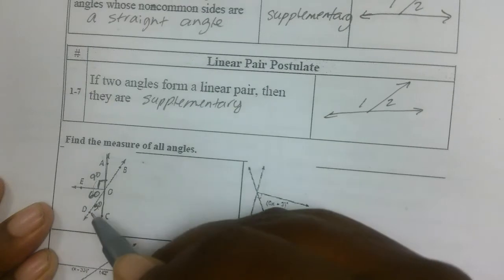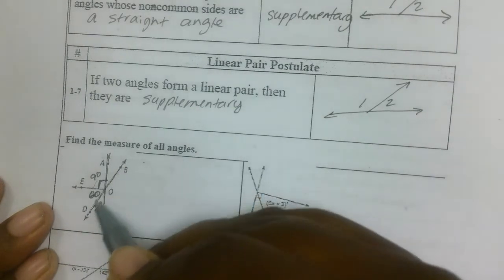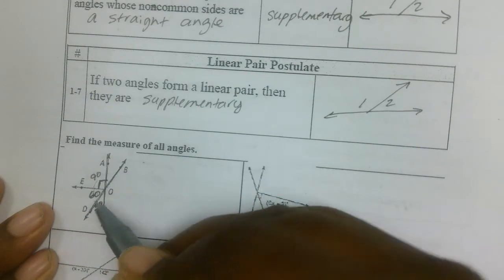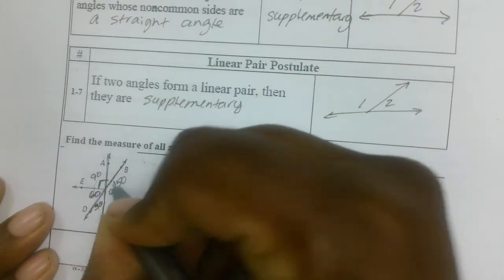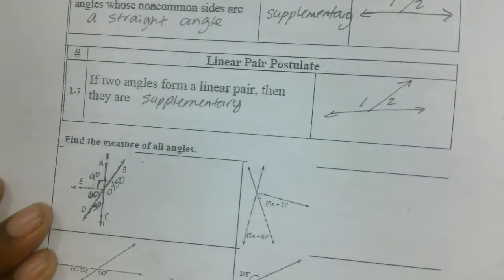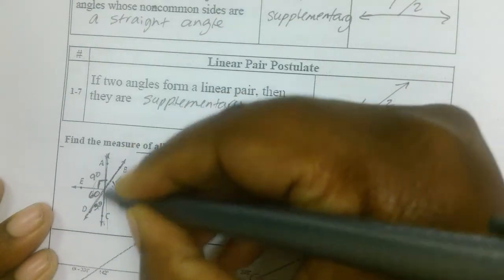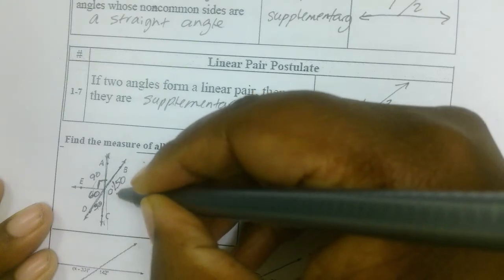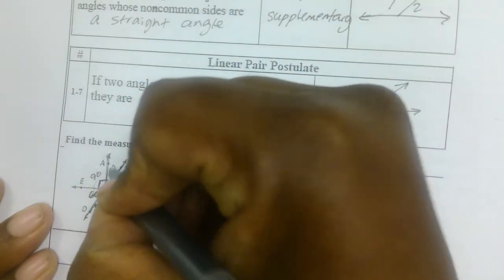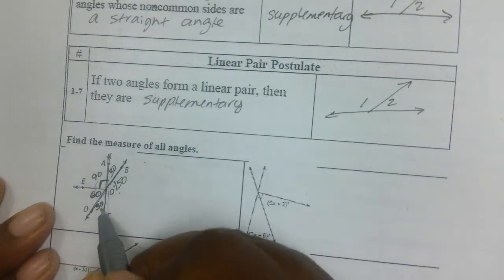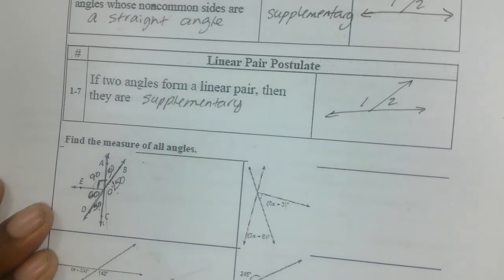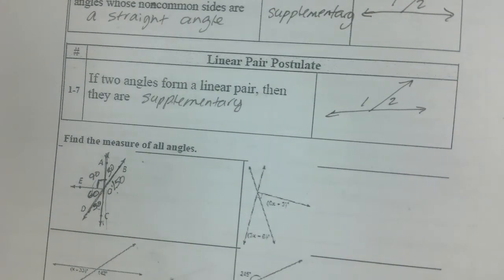Well, I can see I have a line here. So if this is 30, this has to be 150, because 180 minus 30 is 150. These two together have to add up to be 180. Same thing, since you have this line, you can say 150 plus 30 equals 180. Or you can say, hey, here are vertical angles, so they have to be equal. So knowing the relationships of your different angles can help you find different measures.